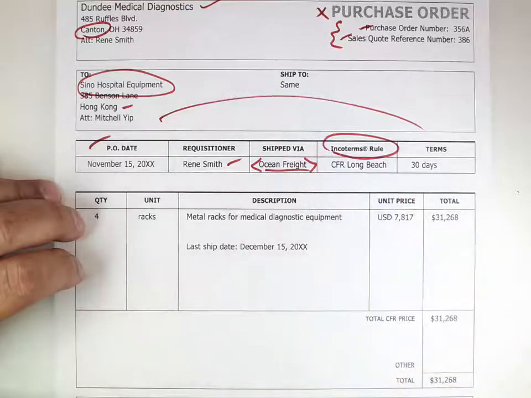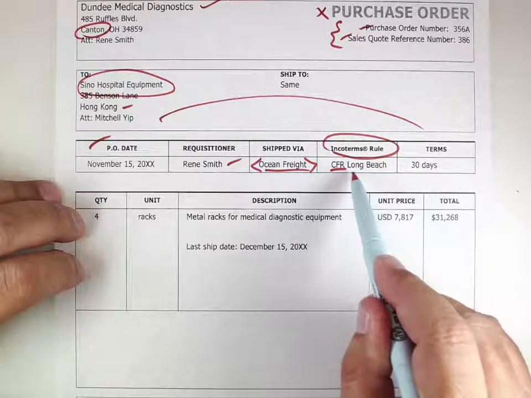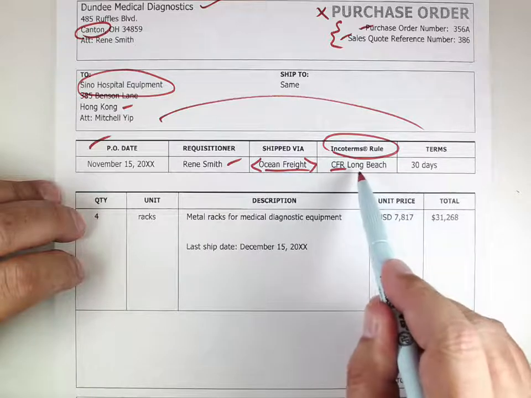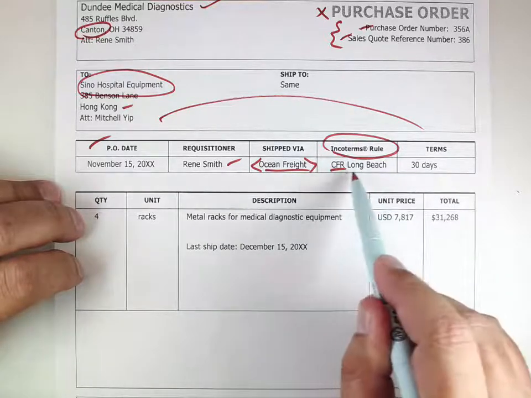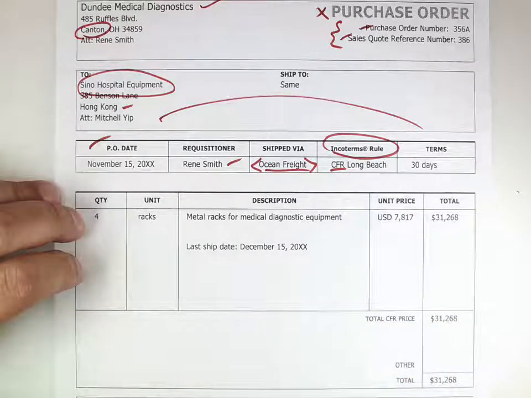Incoterms rule. We'll talk about these in considerable detail when we get to our module on logistics, but suffice to say for now that the Incoterms, the international commercial terms, are shipping terms. We mentioned some of them before. Ex-works, free carrier, delivered at terminal. This one happens to be CFR, cost and freight, Long Beach. That means something in a very particular way. We won't go into the details of what it means until we get to that logistics module. Point being for here is that you have to have it on the PO.